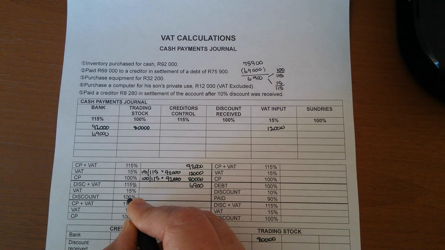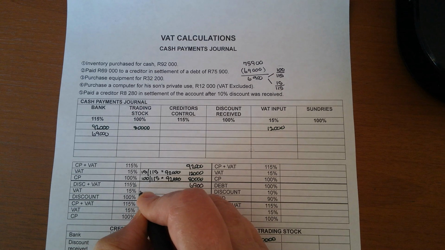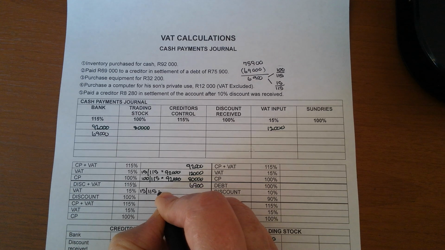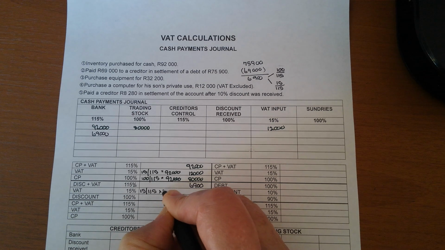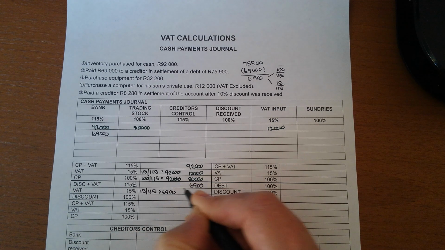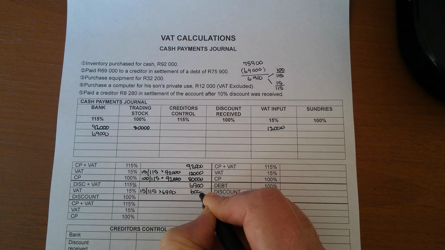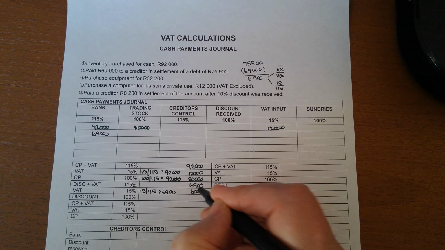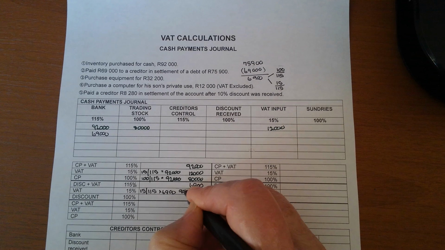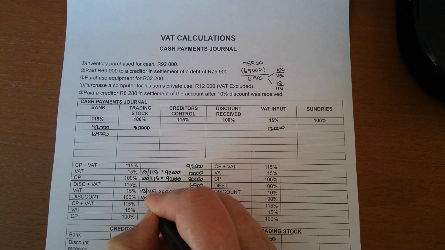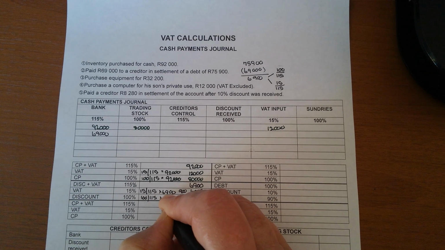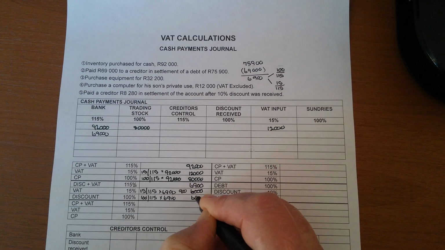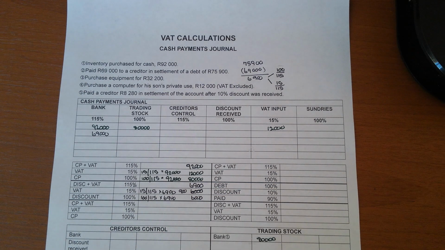Then to see what is the VAT portion, the percentage that I want over the percentage that I know, times 6,900 will give me 900 Rand. And if we want the discount, 100 over 115 times 6,900 will give me 6,000.